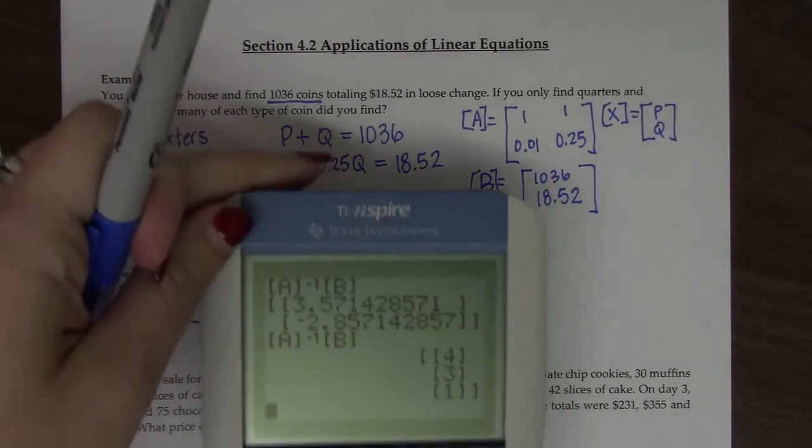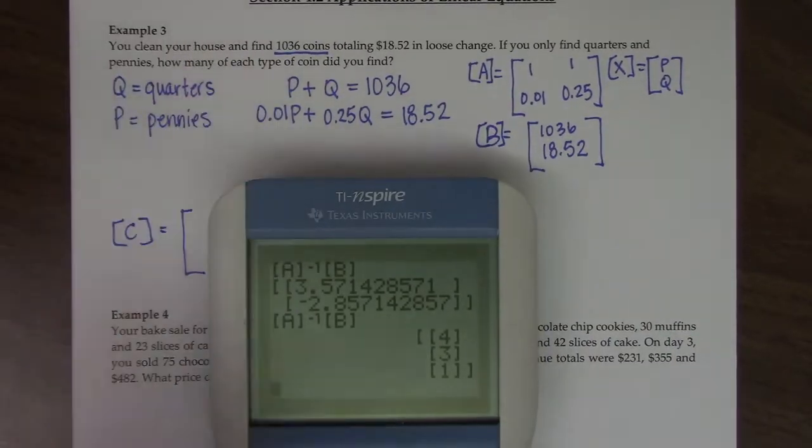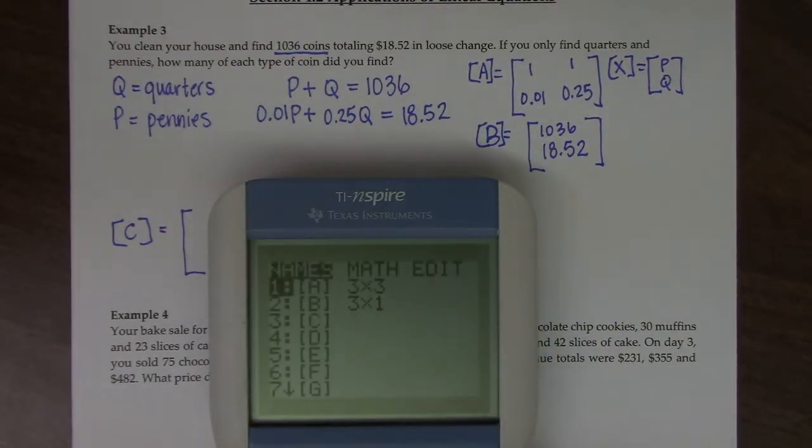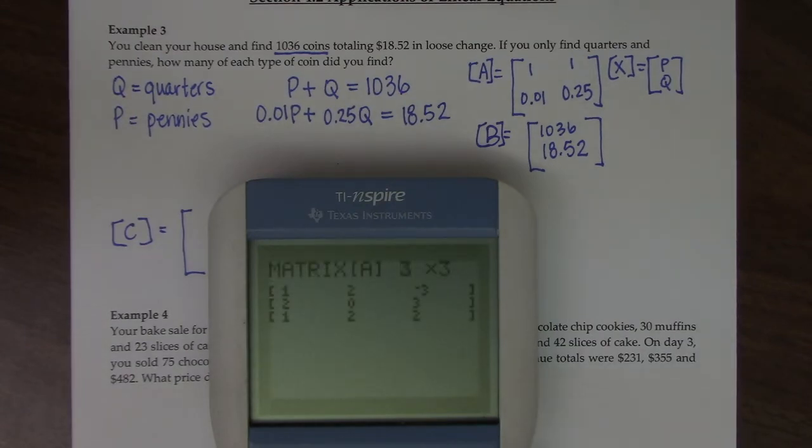So let's go back to our calculator. I'm going to go second matrix, edit, and I'm going to make this a 2-by-2 matrix. And so we have 1, 1, 0.01, 0.25. Now I'm going to go second matrix, edit.